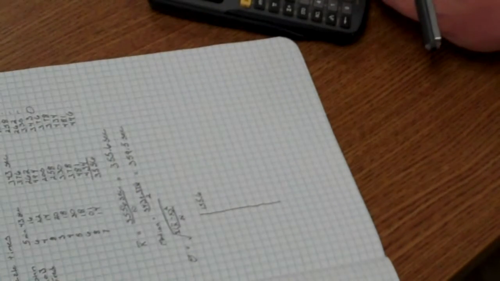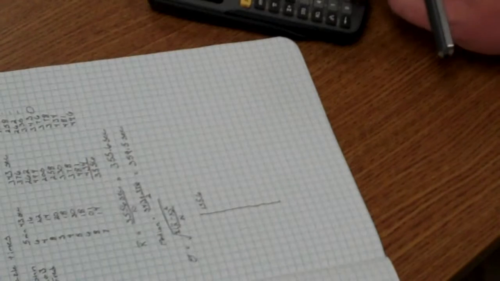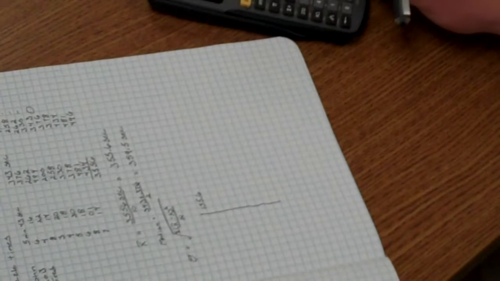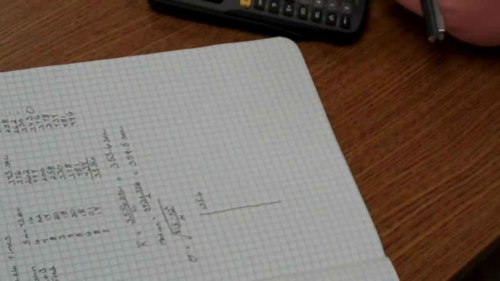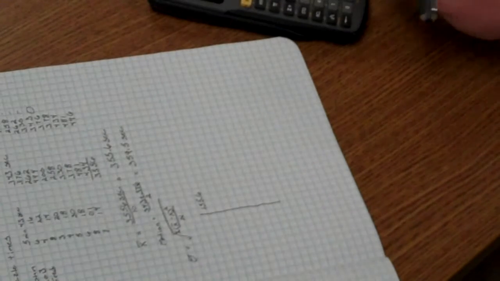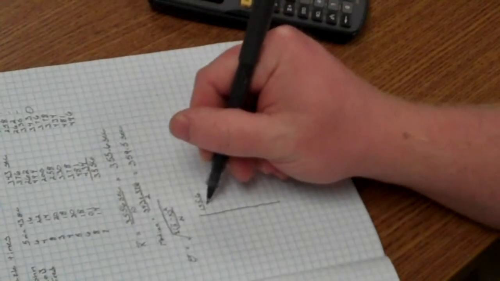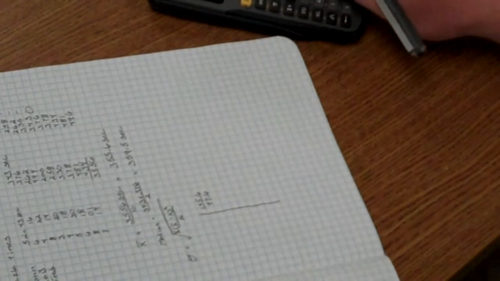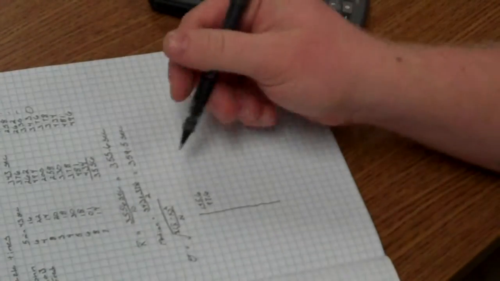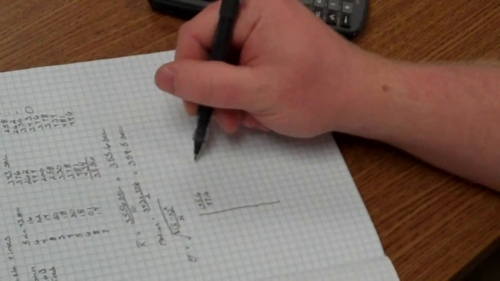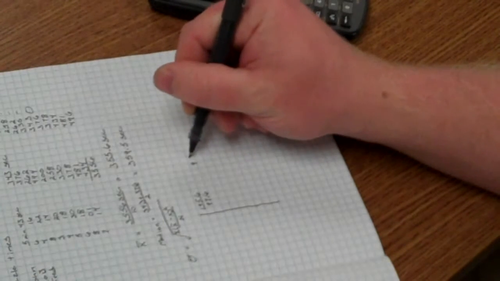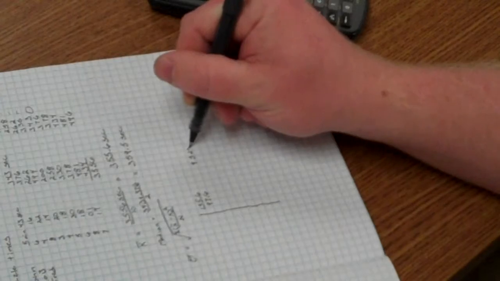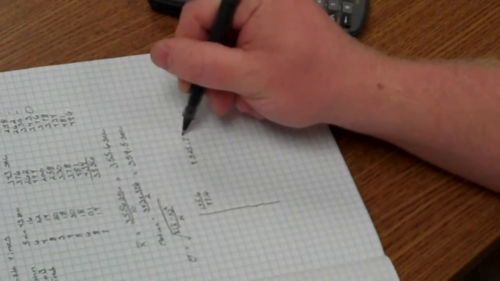I've got 355.6 minus 258 equals 97.6. I can square that while I've got it in the calculator, and I'm going to create another column over here for the squares. That gives me 9,525.76.